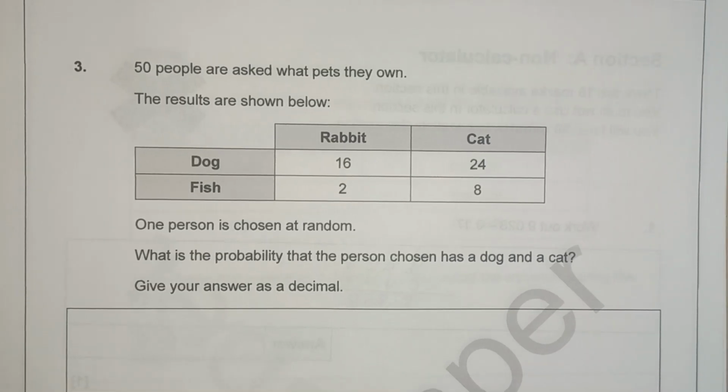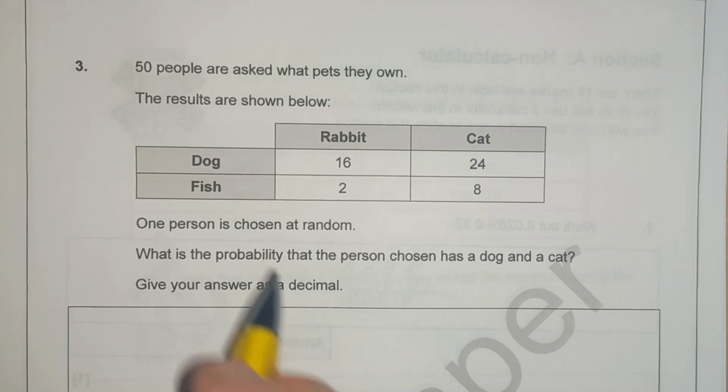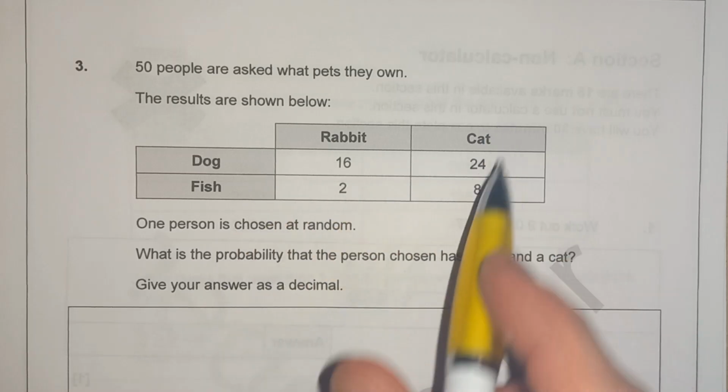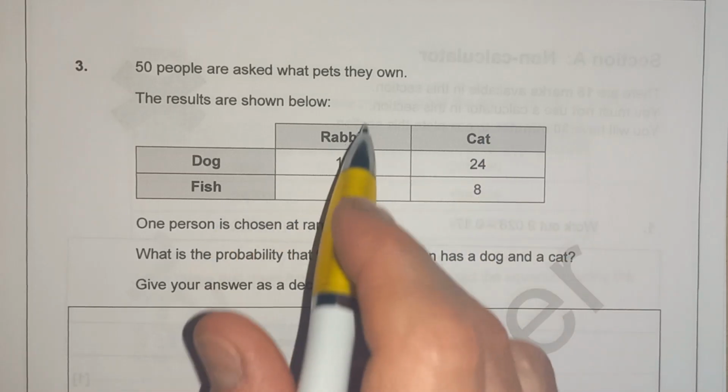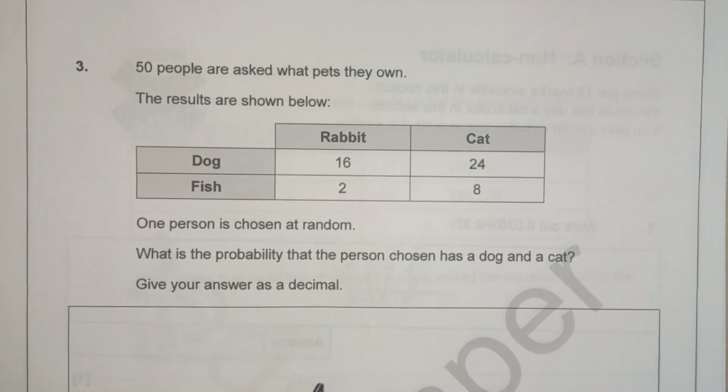Question 3. 50 people are asked what pets they own. The results are shown below. Okay, so we've got 16 people have got a dog and a rabbit, 24 have got a dog and a cat, 2 people have a fish and a rabbit, and 8 people have got a fish and a cat. 1 person is chosen at random. What is the probability that the person chosen has a dog and a cat? Give your answer as a decimal.